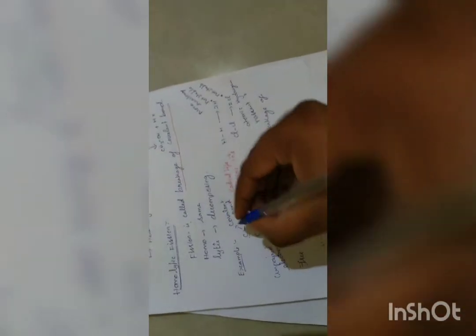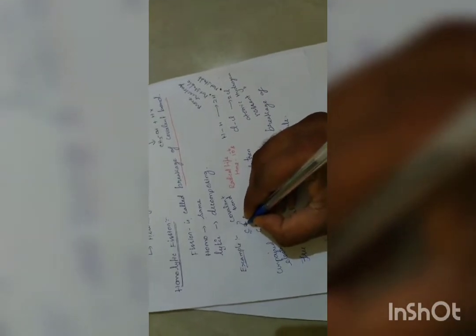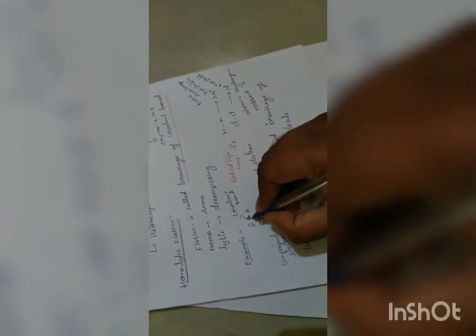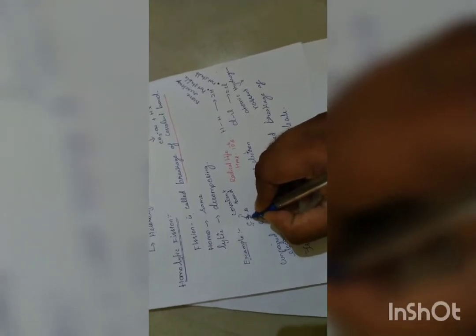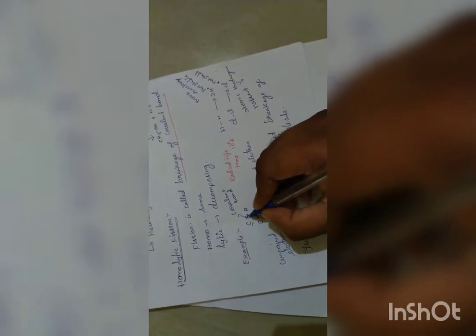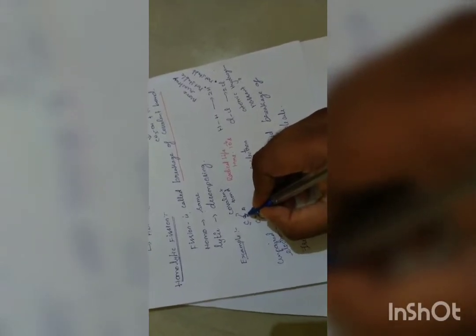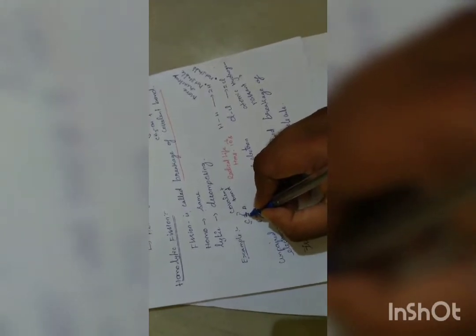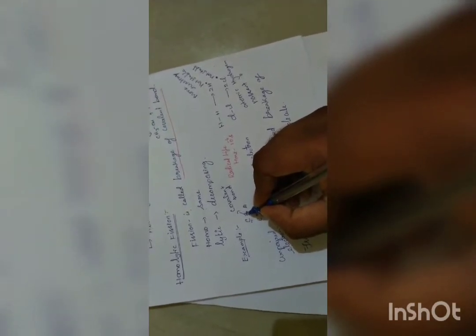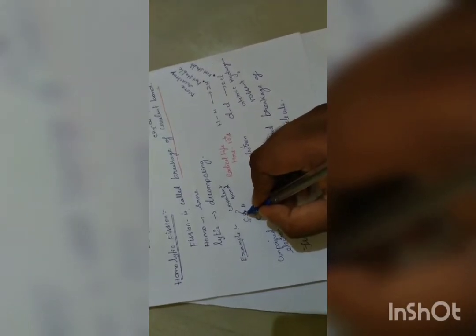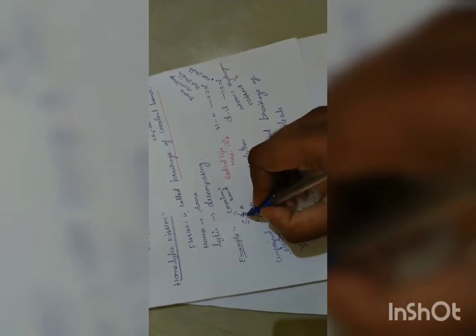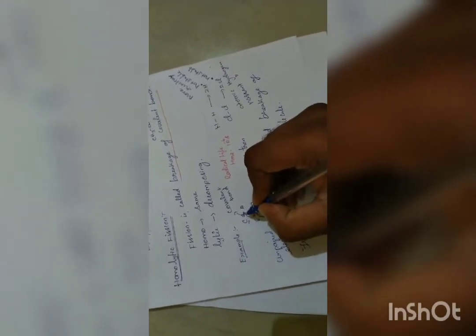The bond contains two electrons with opposite orientations. Why is the orientation necessary? Both electrons are negatively charged, and the opposite orientation restricts repulsion. So the orientation is very important.